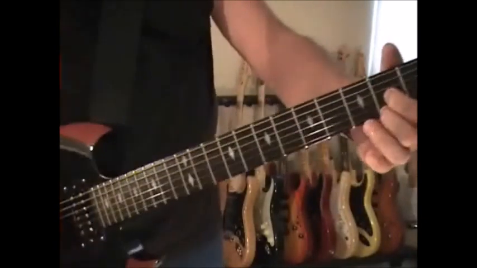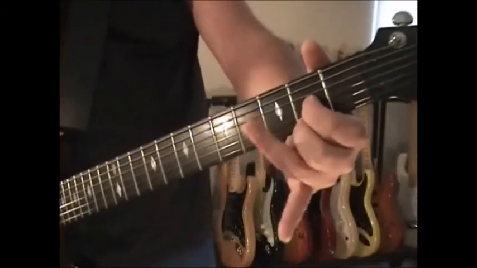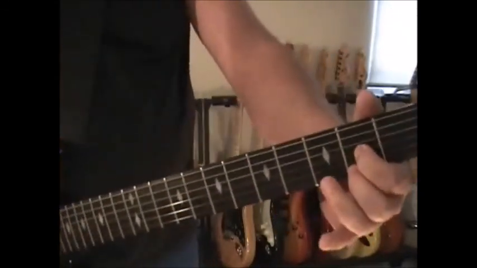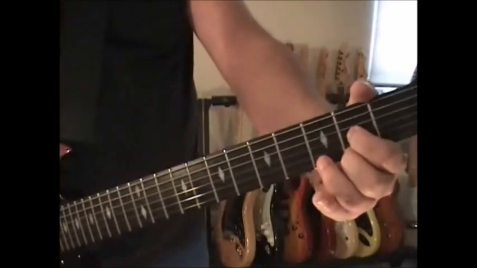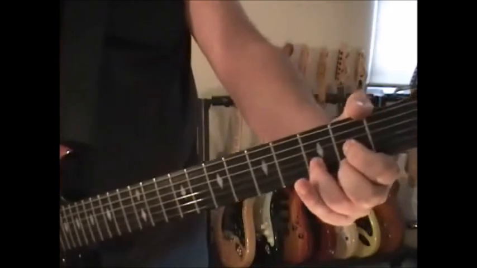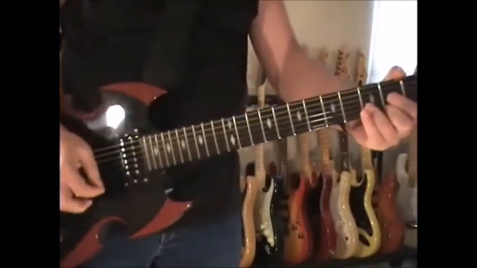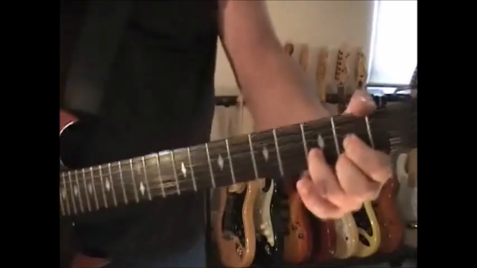But now we have to add something in the middle. Our ring finger, I'm sorry, our number 3 finger that we haven't used yet, is going to go on the 2nd string, which is your B string, but right on the dot, the 3rd fret, and we just play those 4 strings. Okay, great chord.